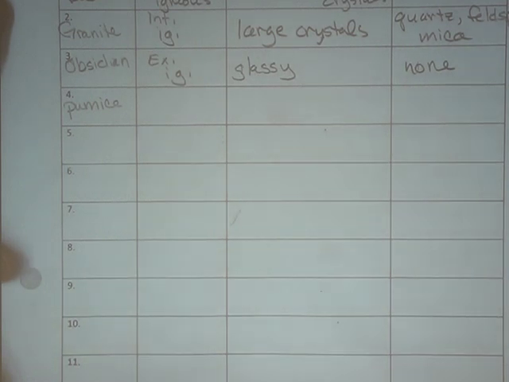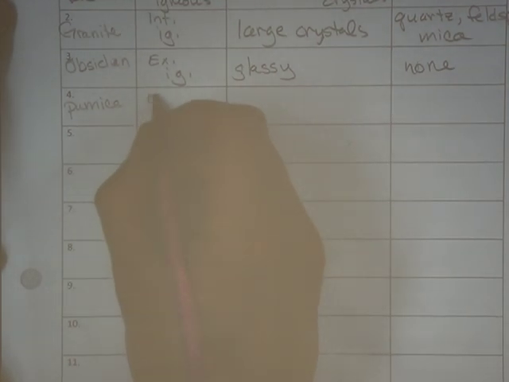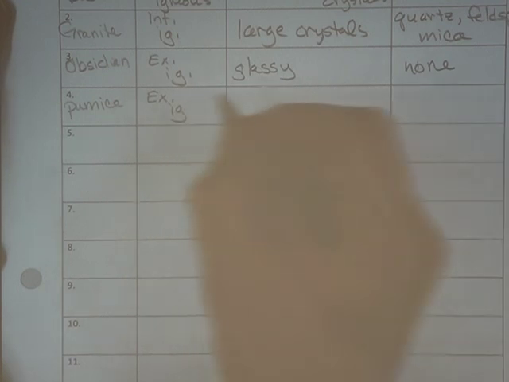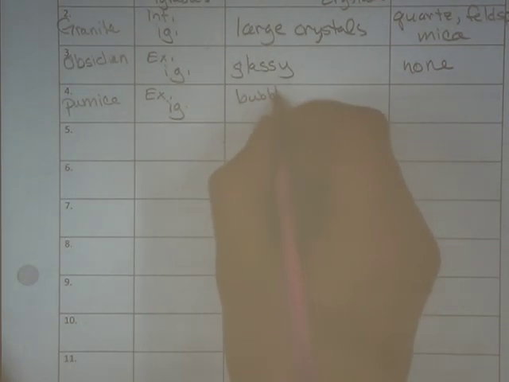Pumice. What kind of rock is pumice? Igneous. What kind? Extrusive igneous. Excellent. How would you describe it? It has what? Bubbles. It's got the bubbles in it. Once again, the technical name for those bubbles is vesicles, and it's called vesicular. But maybe an extra credit, what's the technical name for it? It has bubbles. So what minerals does it have? It's heavy. None. No minerals.